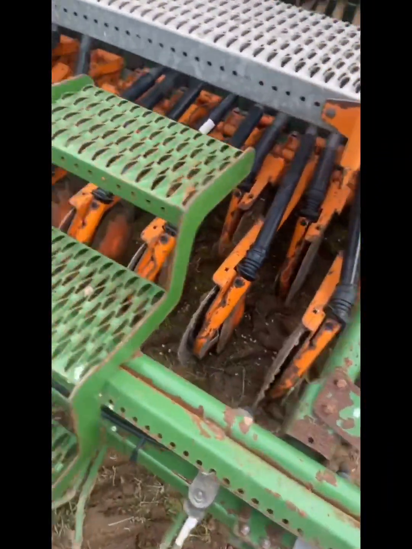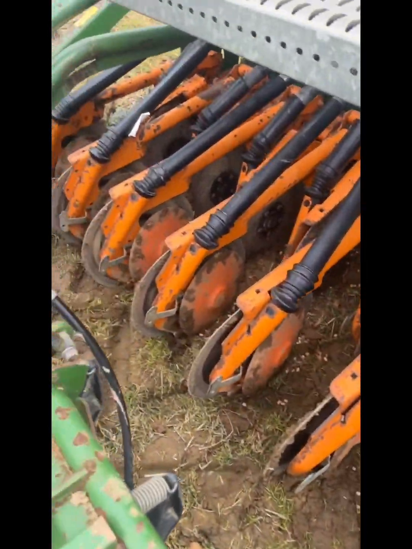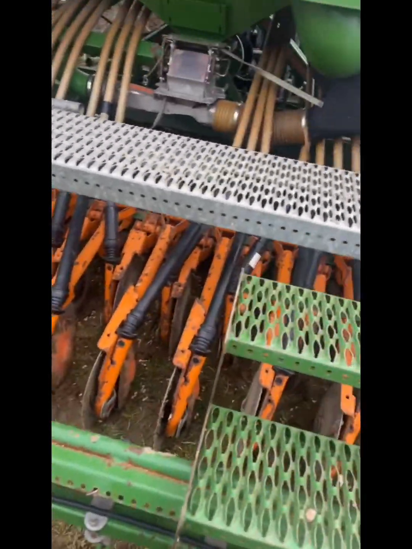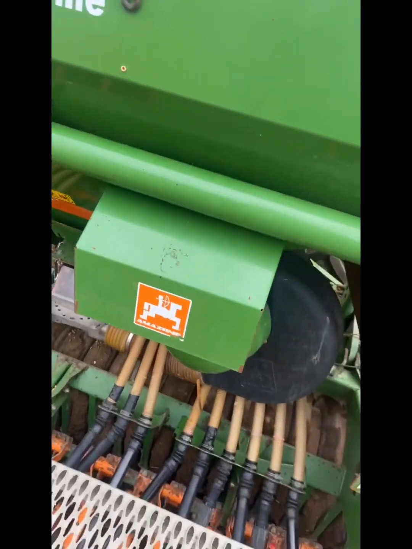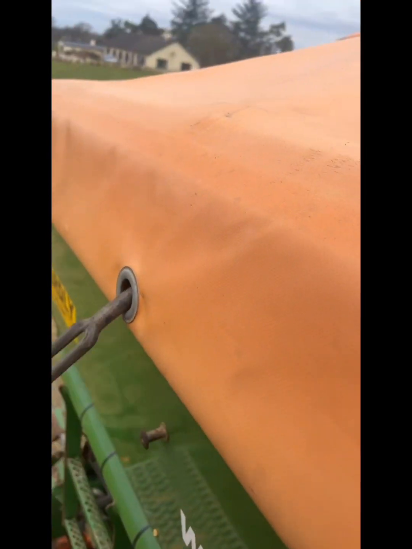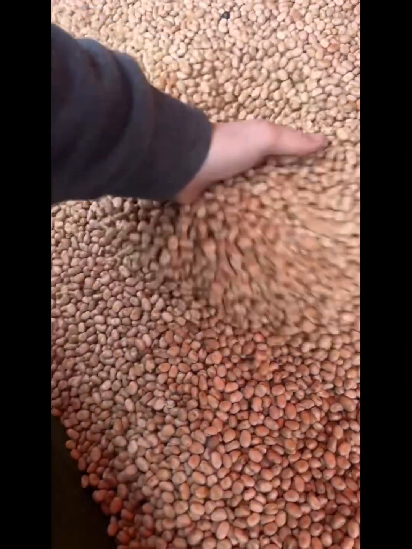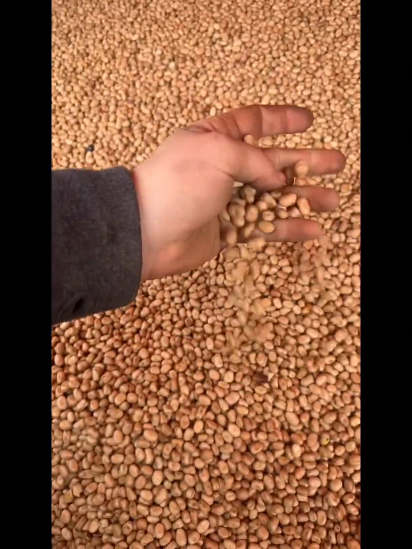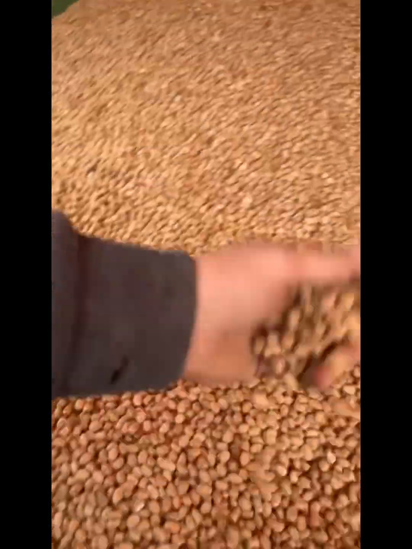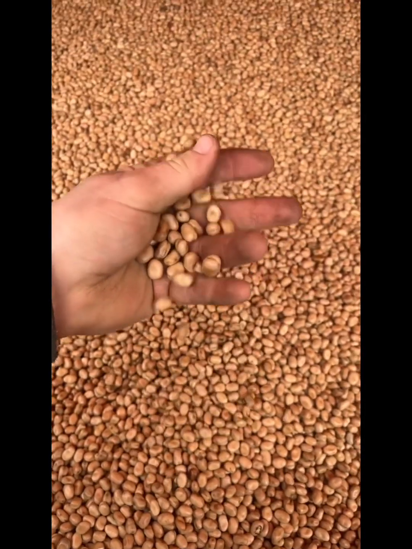Discs put the seed into the ground, and after the seed goes into the ground it is then rolled over. So I'll show here as well, this is the seed. This is our bean seed. So that's what they look like, just like your normal beans, and that is what we're sowing. The variety is Lynx.